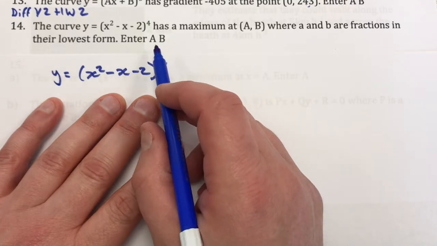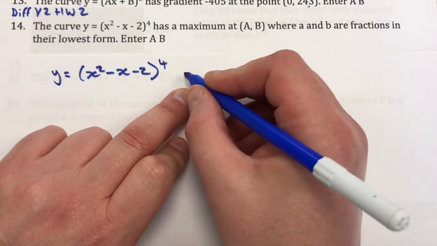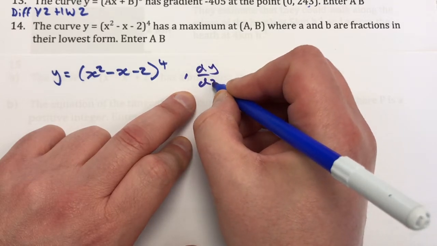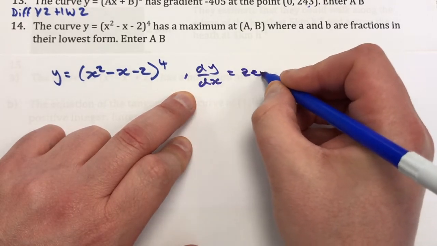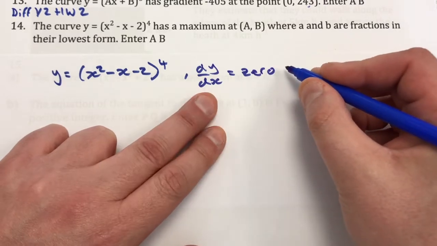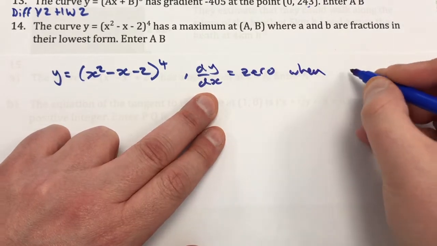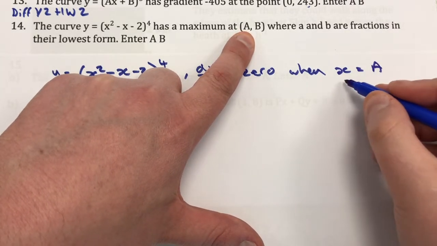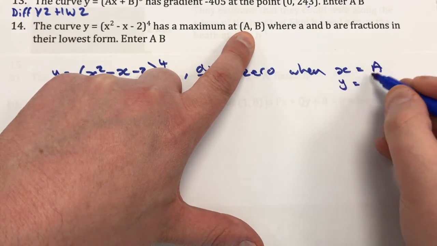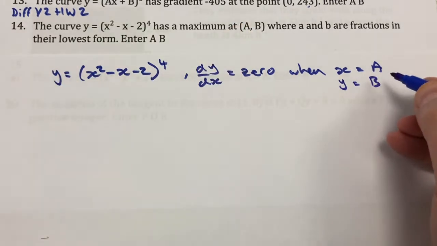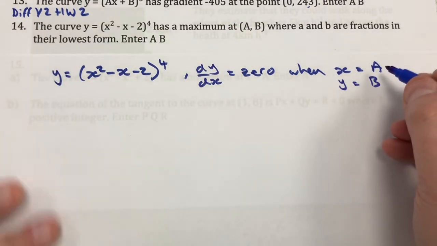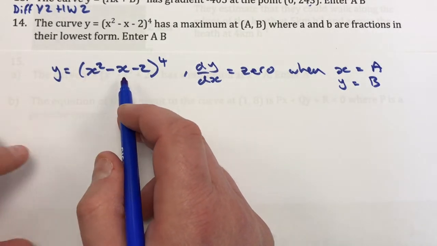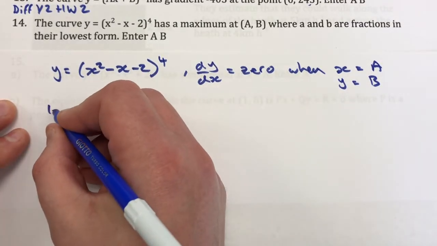So we are told that it has a maxima, and that's going to be where the gradient of this line, dy by dx, equals 0. So the gradient equals 0 when x equals a, and correspondingly when x equals a, y equals b, and we've got to find b. So we are going to have to differentiate this with respect to x. We'll use the chain rule for that to get started.